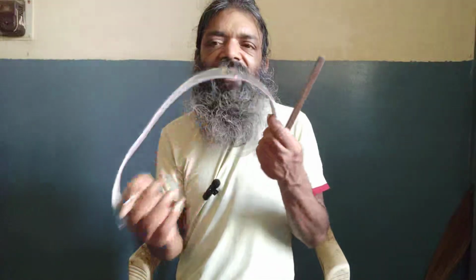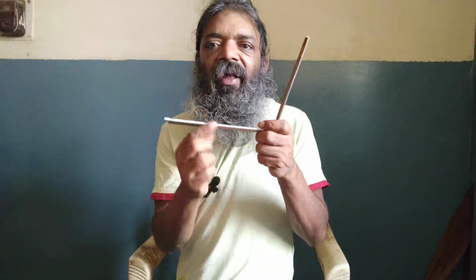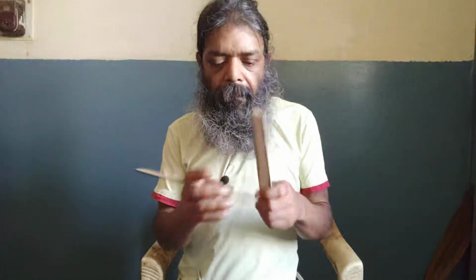Consider this was not a sinusoidal line but a straight line. This is the theta axis and this is the r axis. There is a point here, theta comma r.